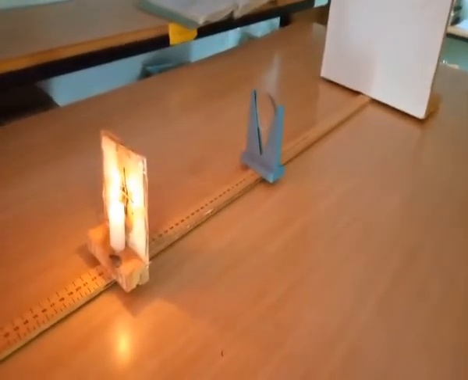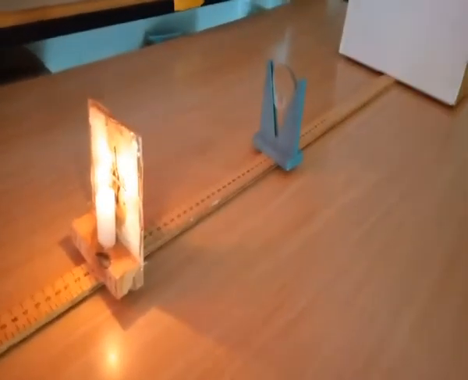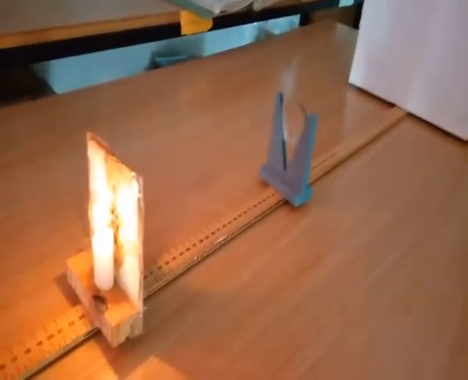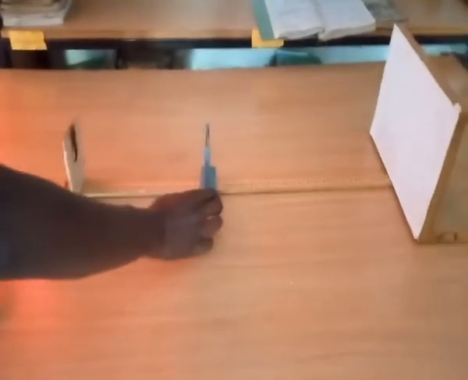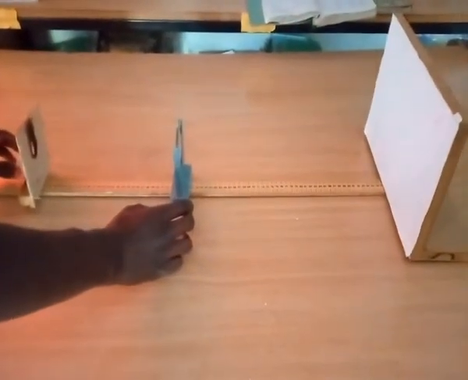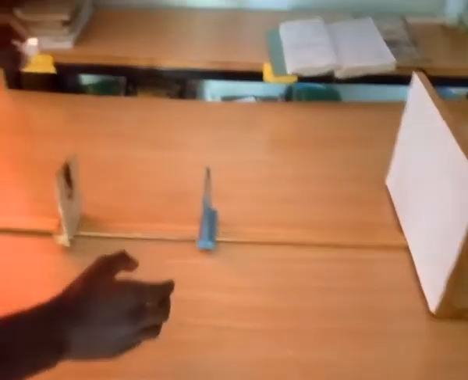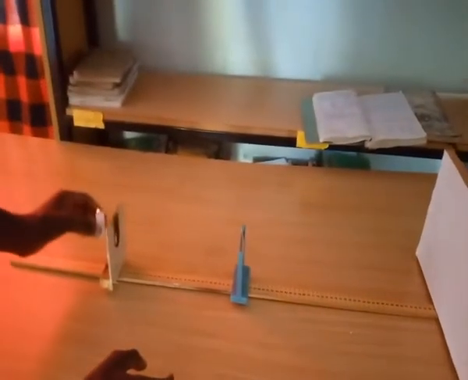So I want to use this candle, which is our source of light, in order to get the image of that light on the screen. You are supposed to adjust the candle, and my candle should be bright. It is not yet bright. I want us to have it bright.